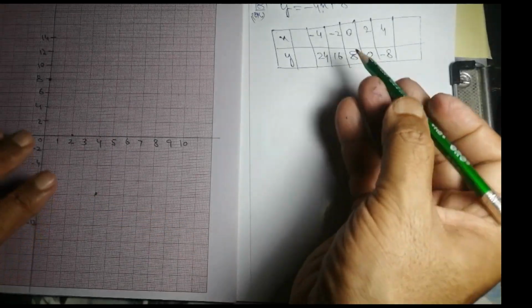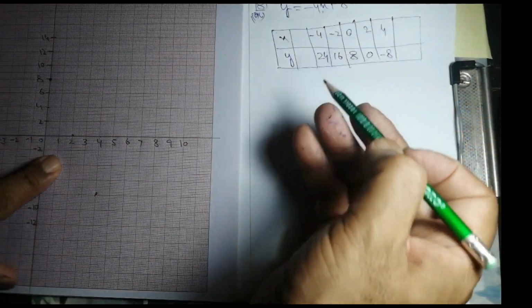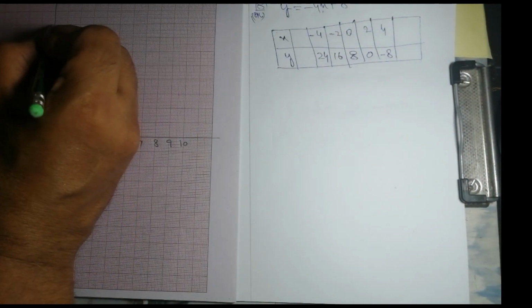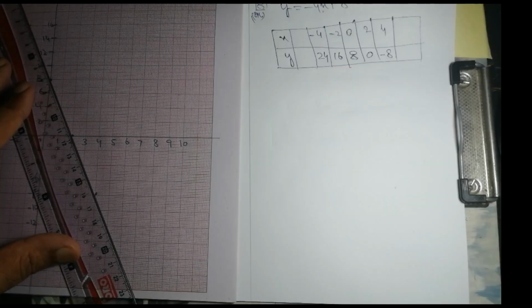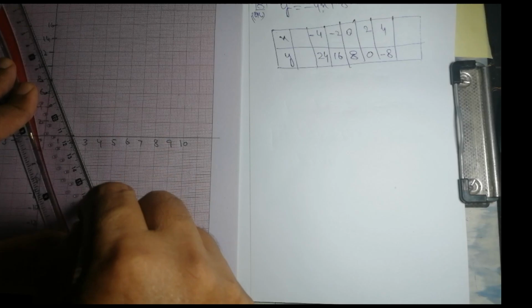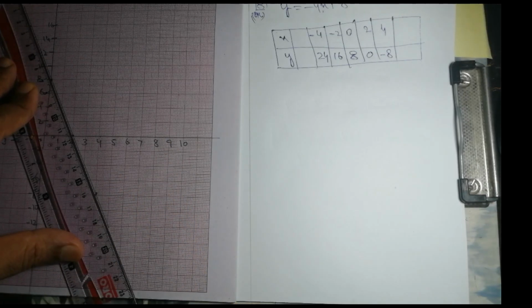And we can draw some more. -2 and 16. -2 is this one and 16 is here. And -4 and 24, that is very far. So we have sufficient points, no need to draw all the points. So now if we draw the line, this is the line we draw.